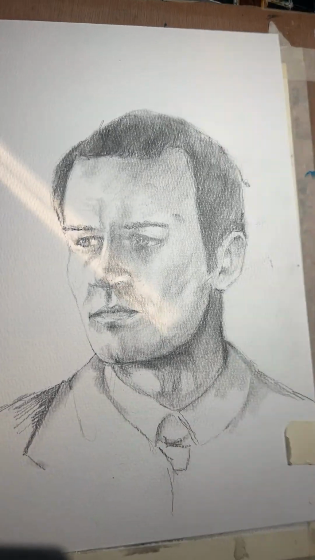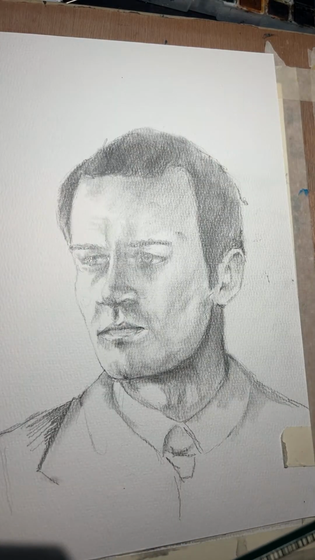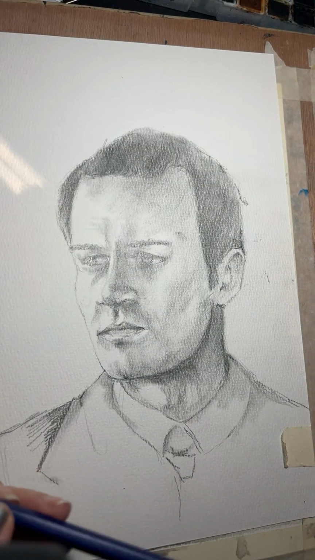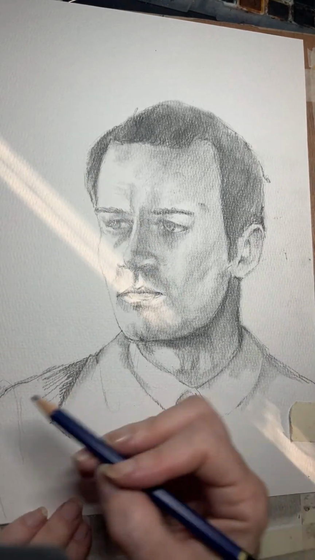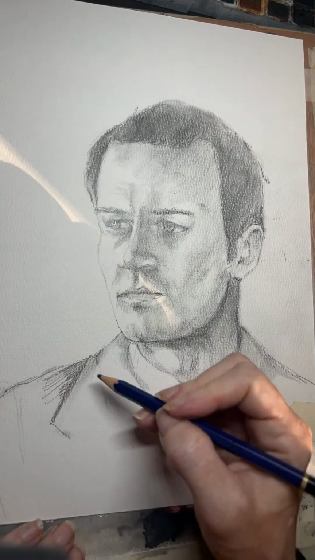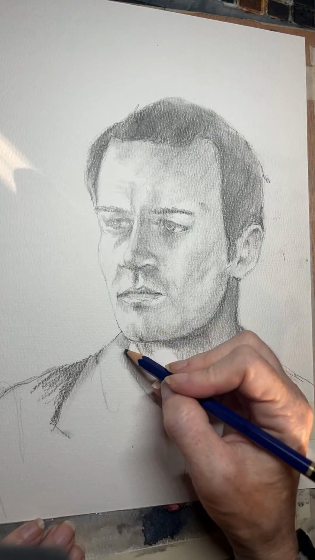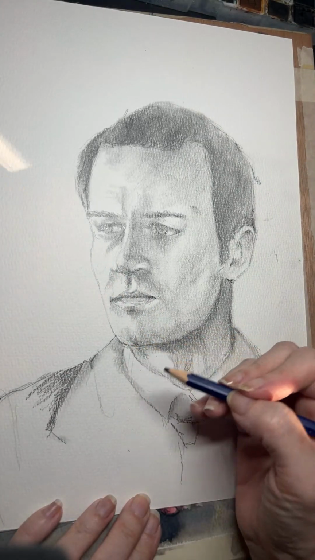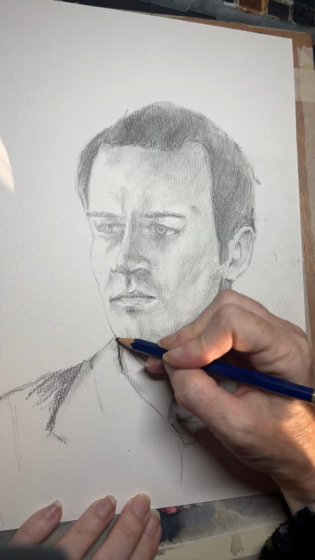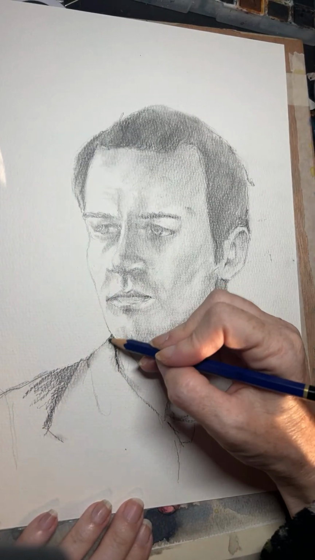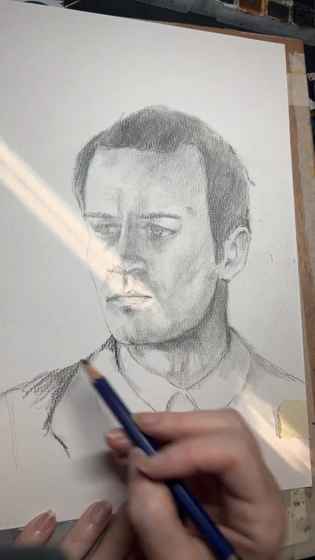I think I want even darker than that. So let's try the 8B. So I'm gonna go, yes. The softer the pencil, the darker the value that you can get. I want this to go all the way over here. So this is just the value.